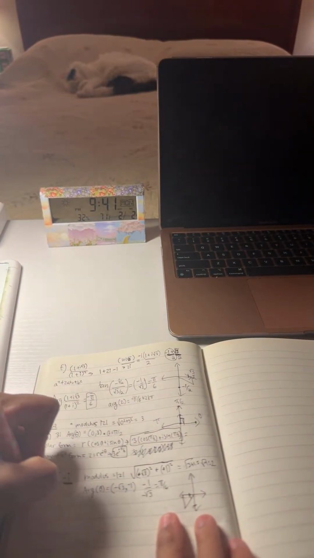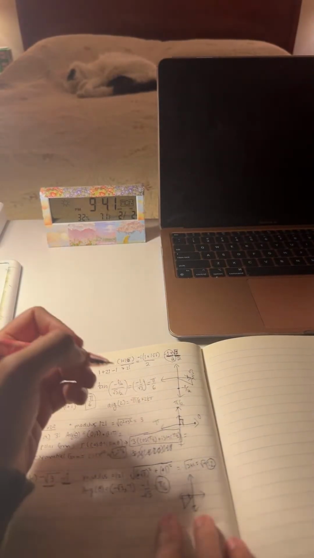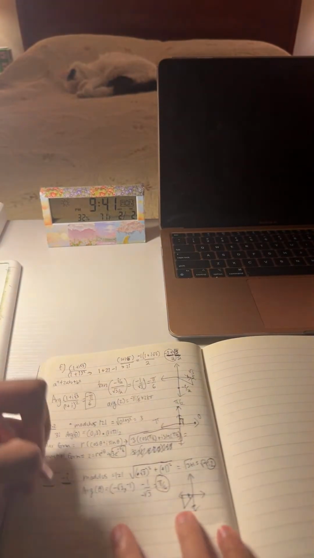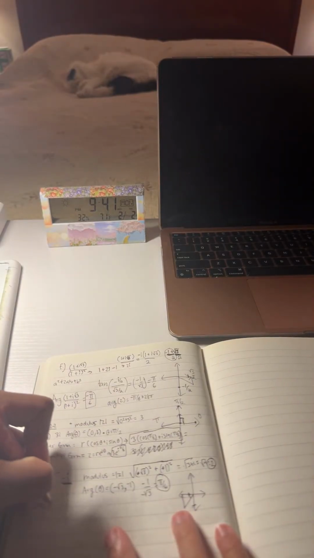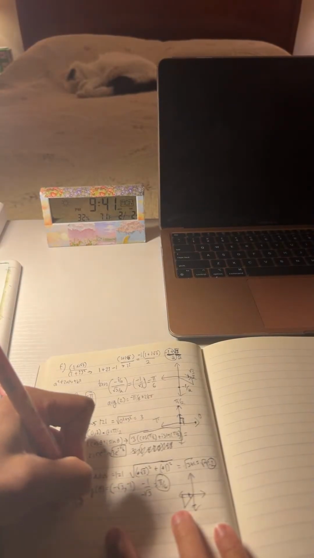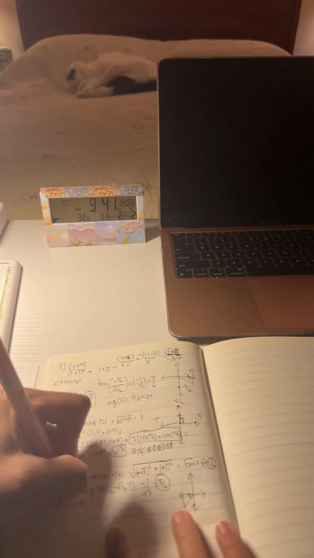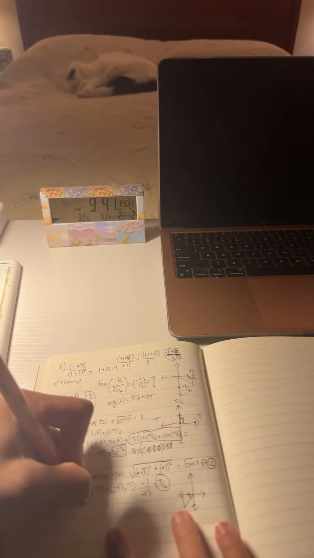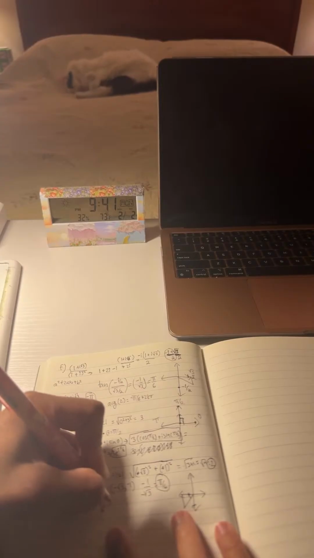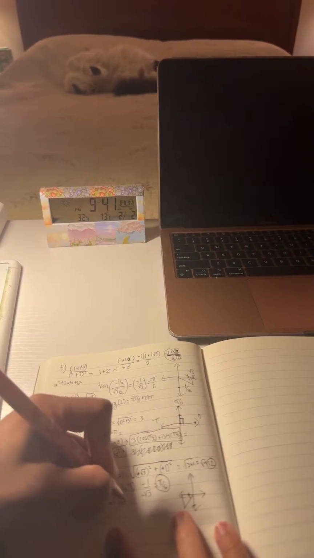So if we found our modulus, which is 2, and we have found our argument theta, which is pi over 6, then the polar form would be r, which is 2, times cosine of pi over 6 plus i sine of pi over 6.